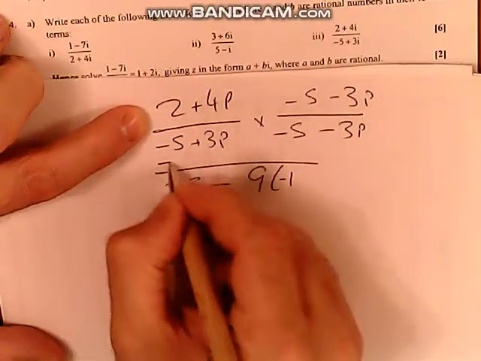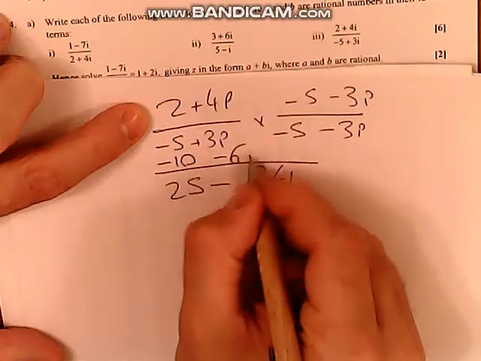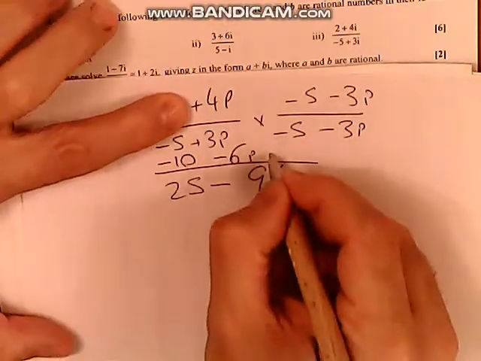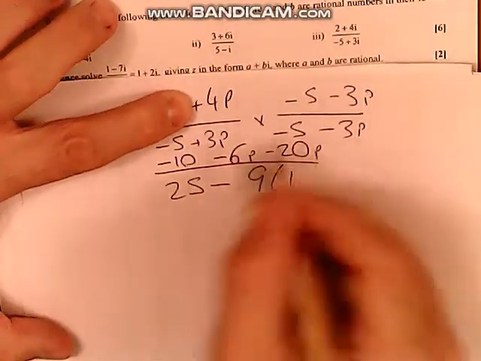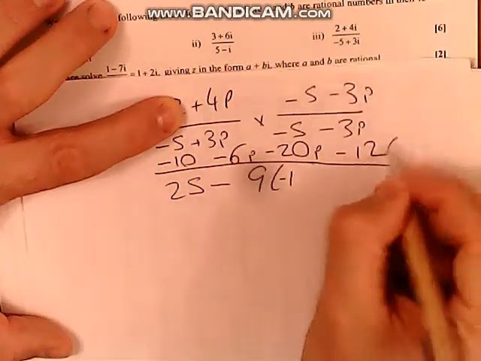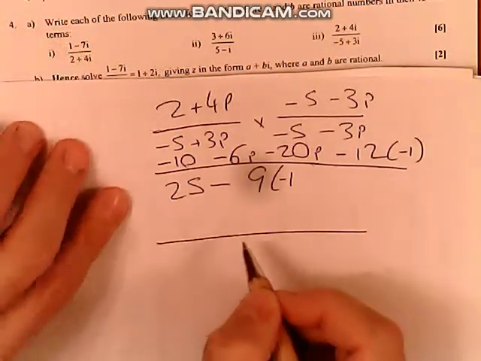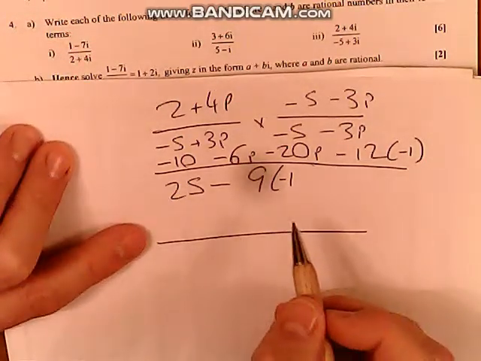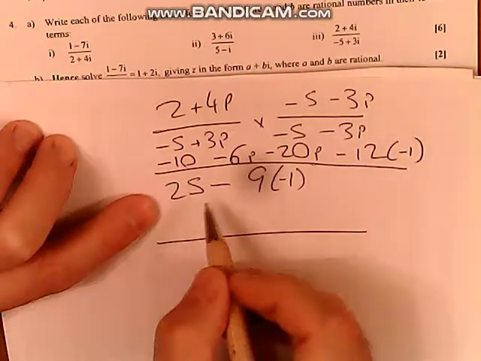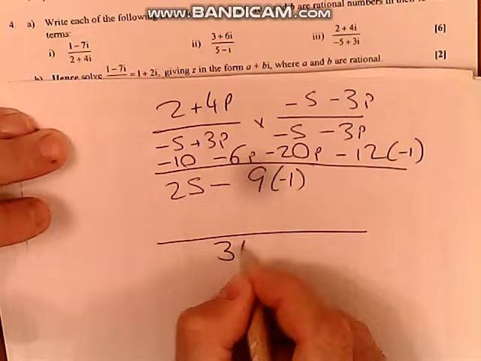2 times minus 5 is minus 10. 2 times minus 3i is minus 6i. 4i times minus 5 is minus 20i. 4i times minus 3i is minus 12i squared, and I've got i and i, so I'm going to put minus 1 there. Okay, so it's very messy. So I've got 25 plus 9, which is going to equal 34.